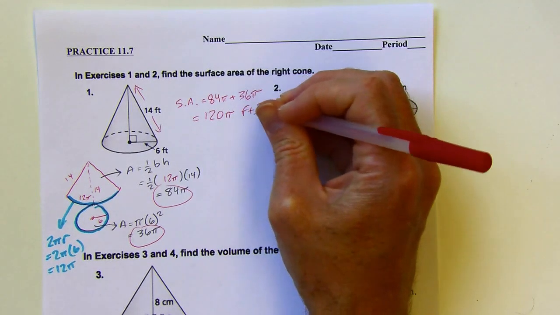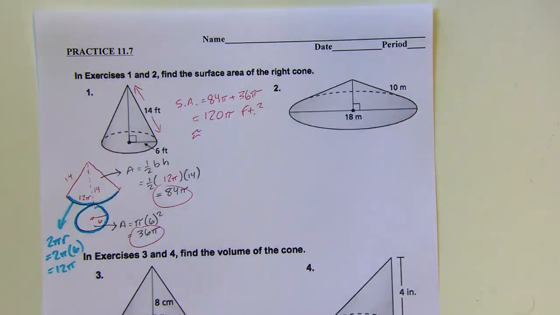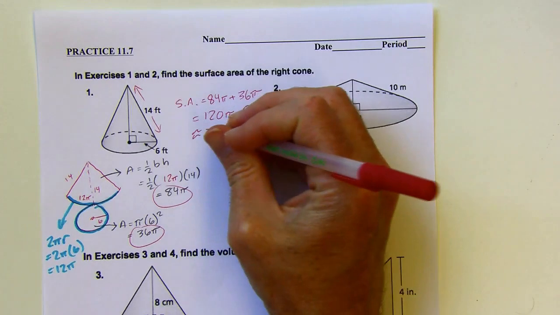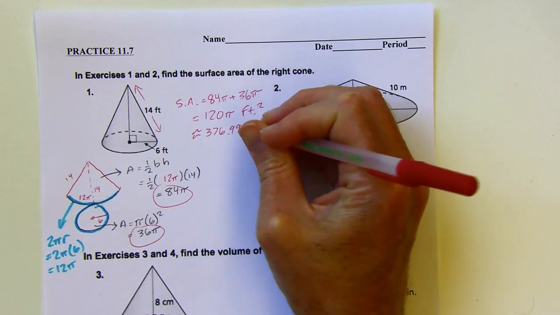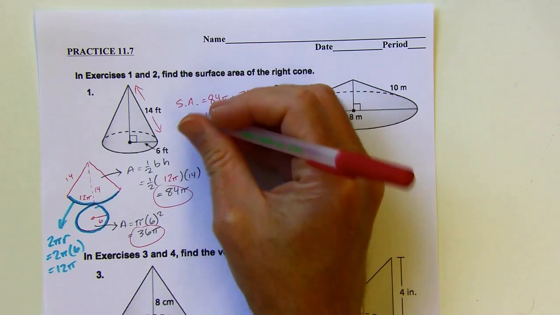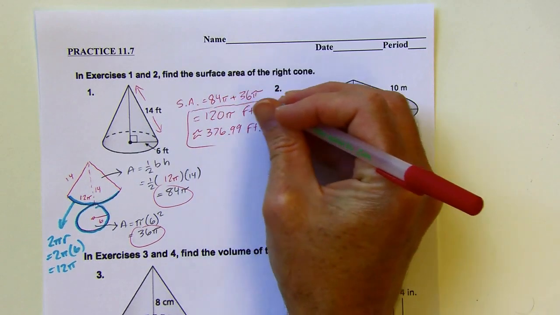You could also do a decimal approximation. 120 pi is about 376.99 square feet, because this is surface area, so it's really area.